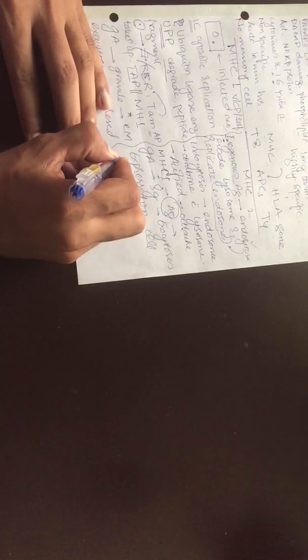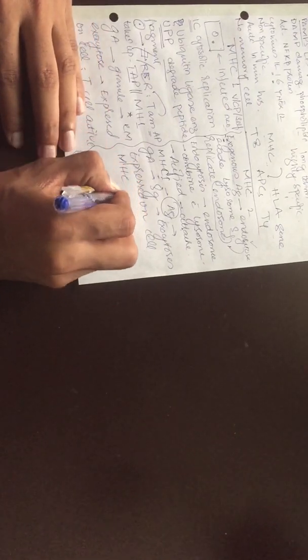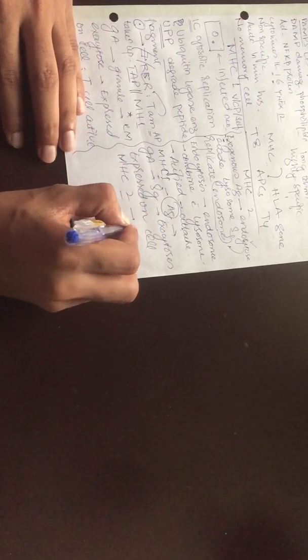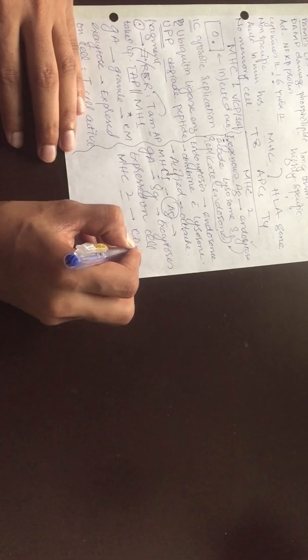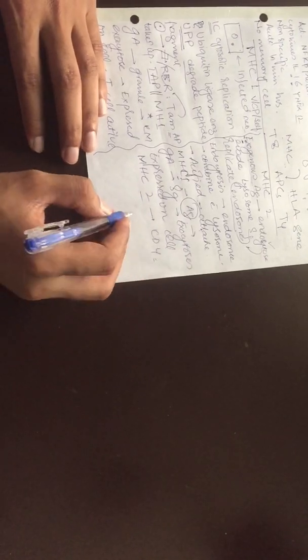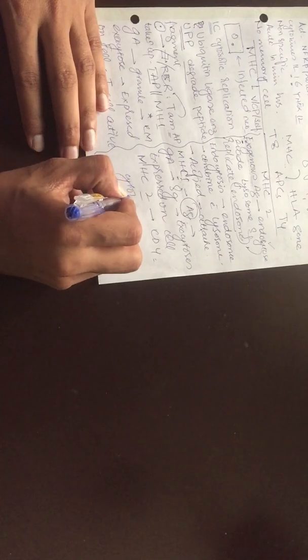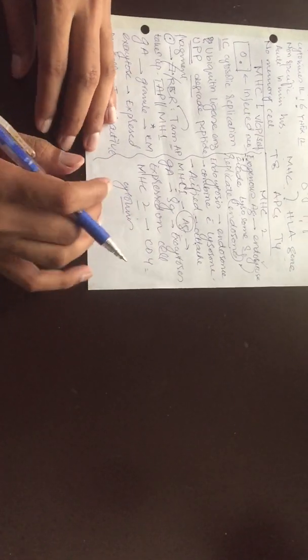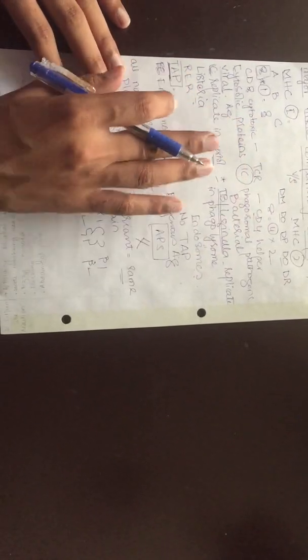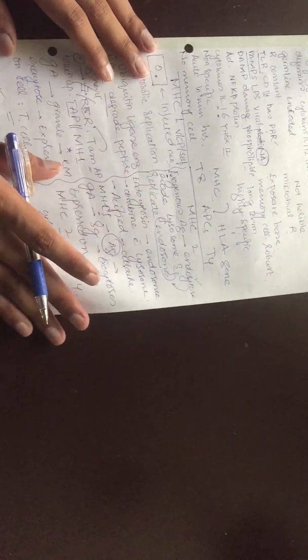Then it expresses MHC2, which is recognized by the CD4 helper cell, and it releases cytokines and gives our adaptive immunity. So this is all about MHC1, MHC2, HLA, and so on. We differentiate these two features.